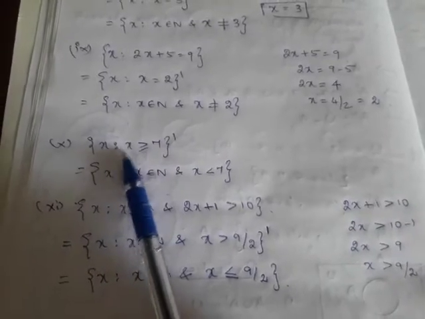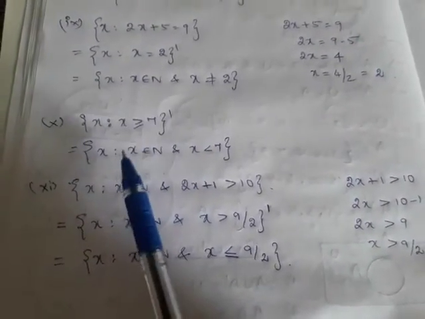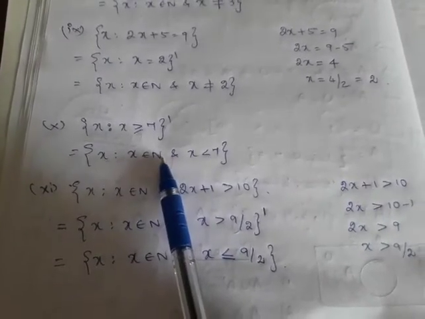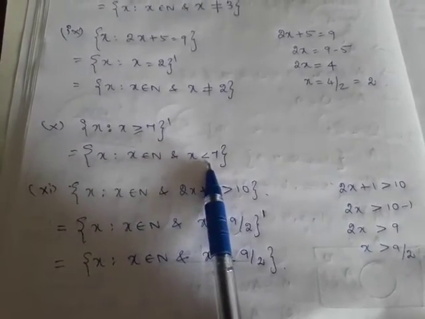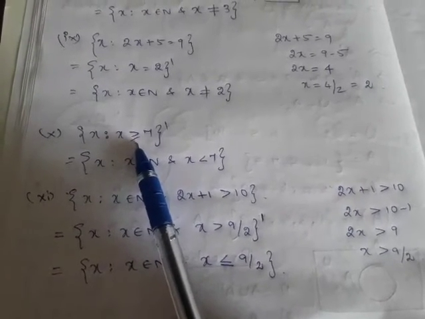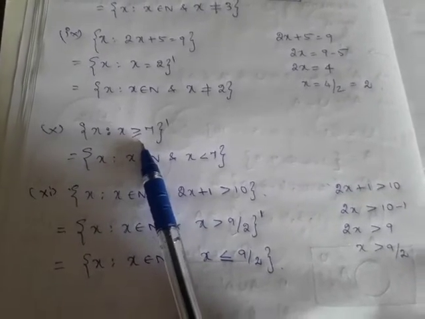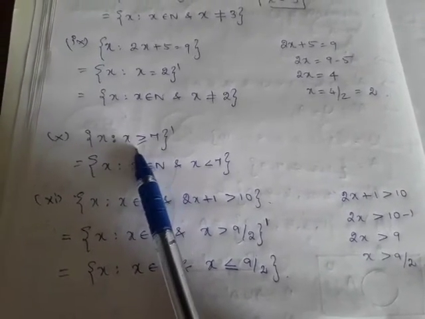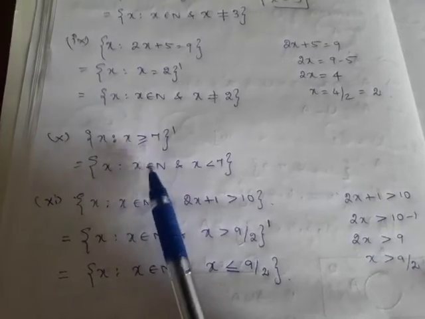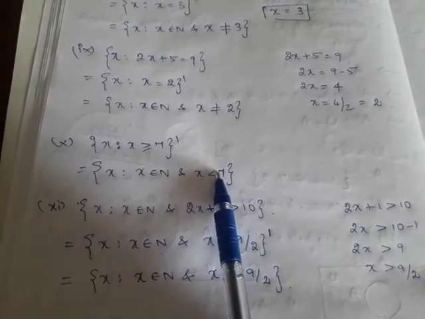Set of all x such that x is greater than or equal to 7. So its complement will be the set of all x such that x is a natural number and x should be less than 7. Here, greater than or equal to means all the numbers greater than 7 and including 7 will fall under this set, because they have given the equal to sign. So when its complement will be less than 7, you should not include 7.